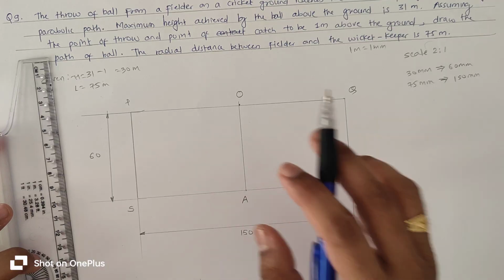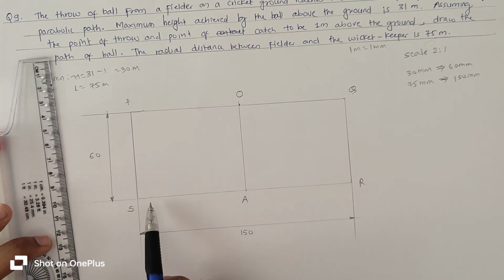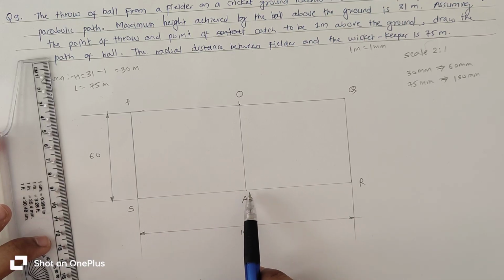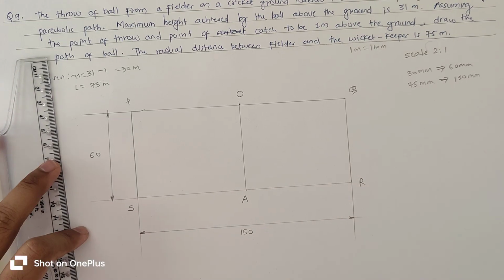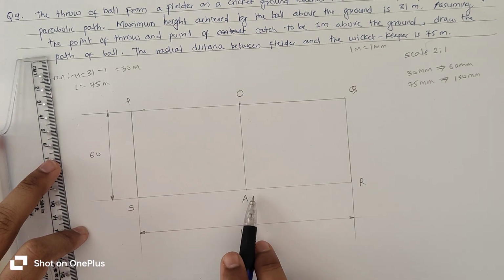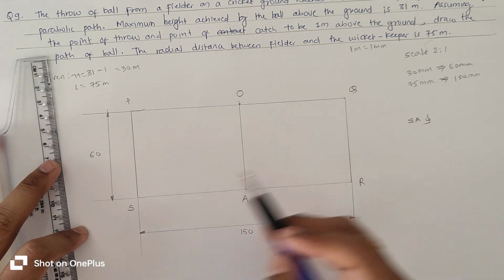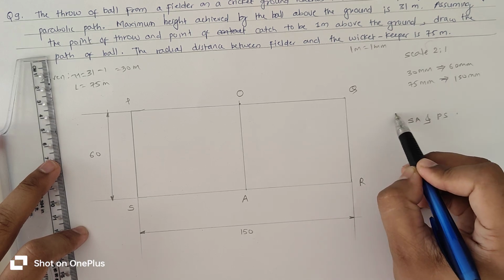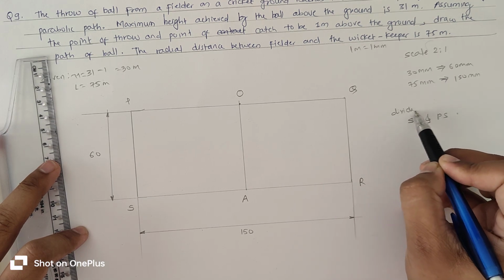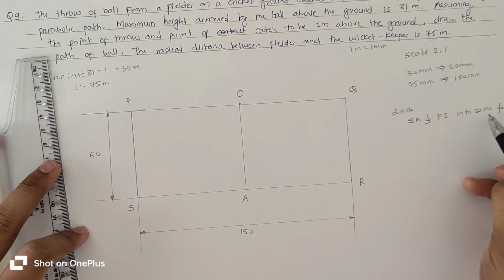Then in the rectangle method we have to divide the SA line and the PS line into same and equal parts.